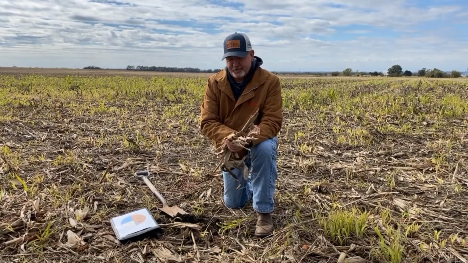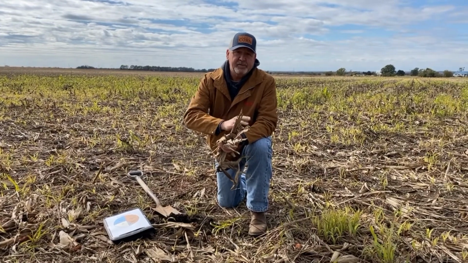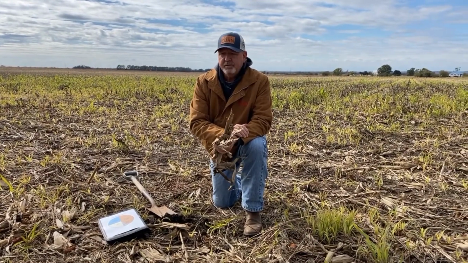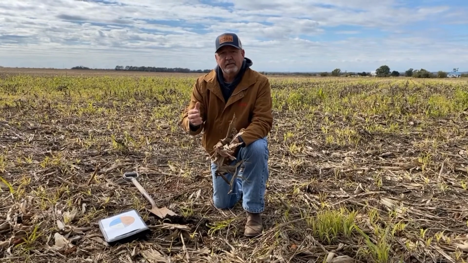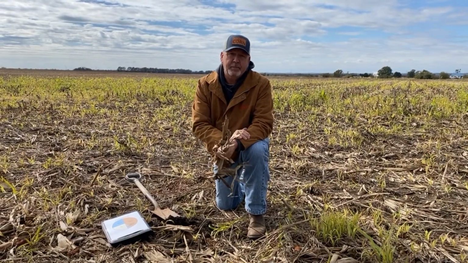Today's farmers understand and appreciate how important this organic material is. So they try to take care of it and leave as much of it behind as they possibly can during their farming practices.